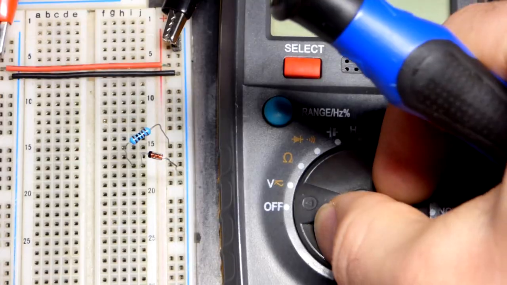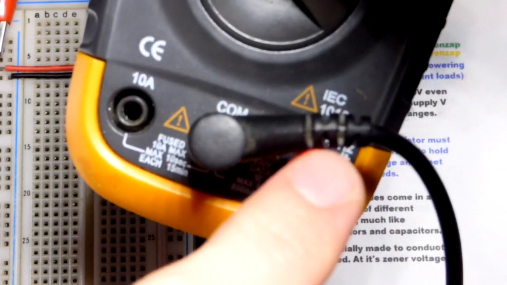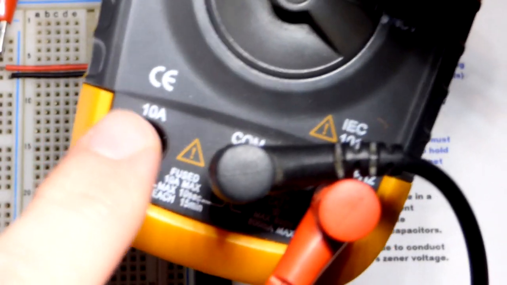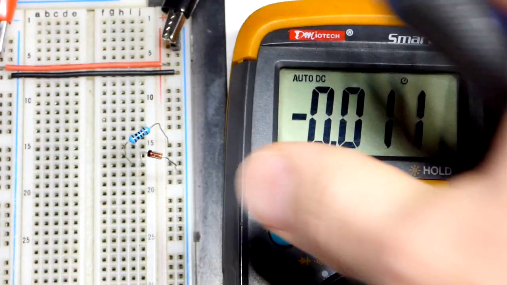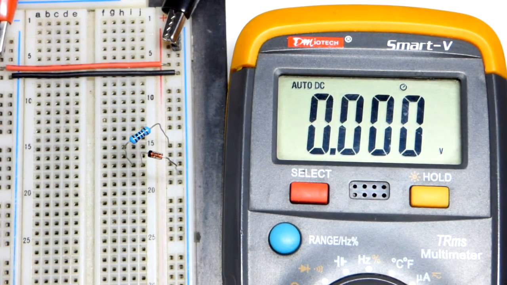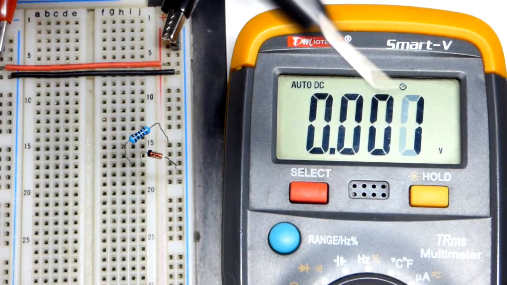Very simple multimeter. All I got to do is set it to V for voltage. It does the rest. It's set to DC. We could change it to AC. Red probe doesn't move for this meter unless we're going to measure high current. Black probe, you never move the black probe. So we don't have to do anything with the probes.